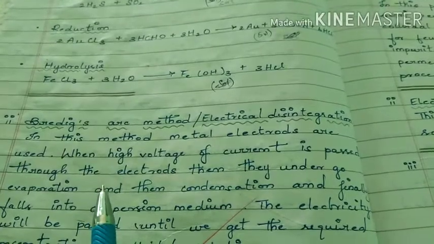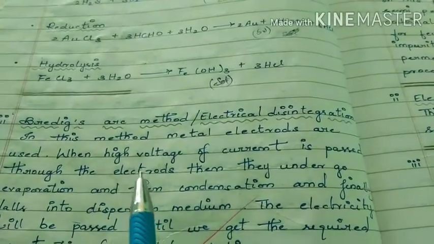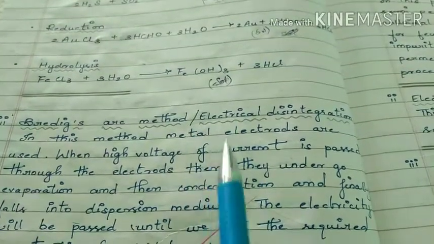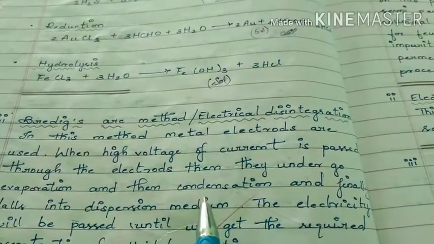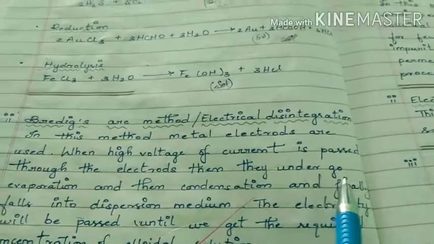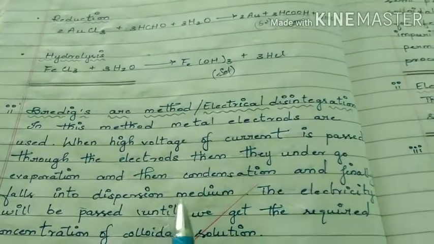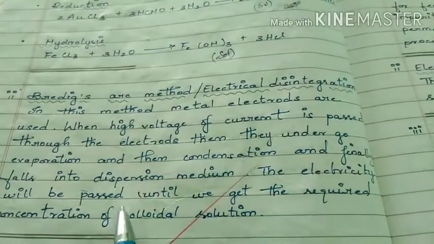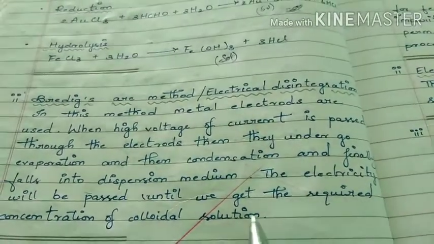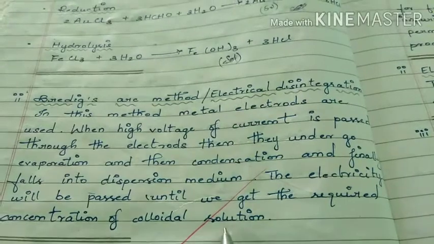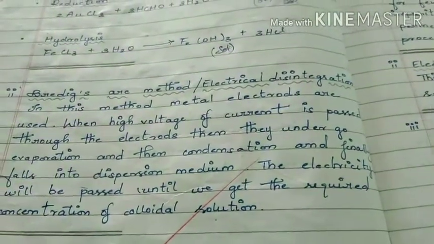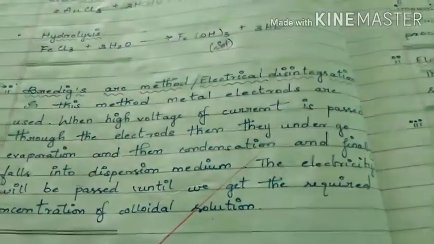When the electricity is stopped, those vapors become liquid by condensation, and finally fall into the liquid dispersion medium. The electricity is passed until we get the required concentration of colloidal solution. So this is the process of the electrical disintegration method.